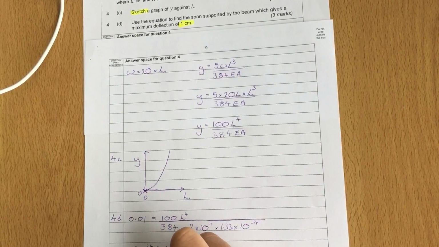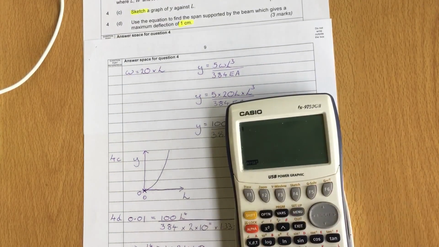So that gives us L to the 4 equals 102.1440. And so to undo to the power of 4, we have to use to the power of a quarter. So we have 102144 to the power of 1/4.